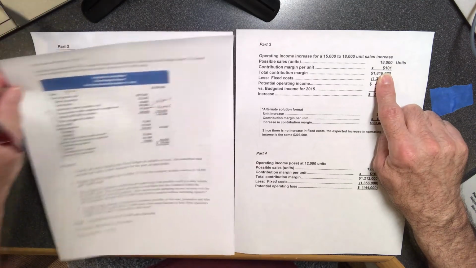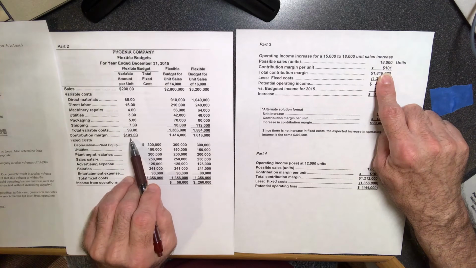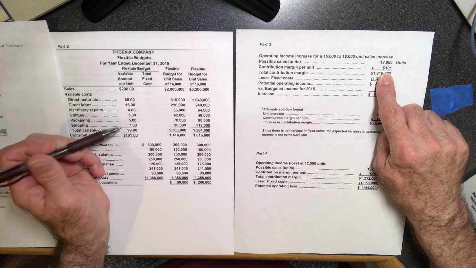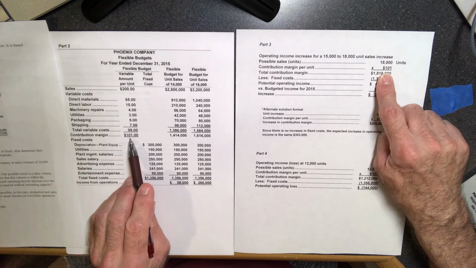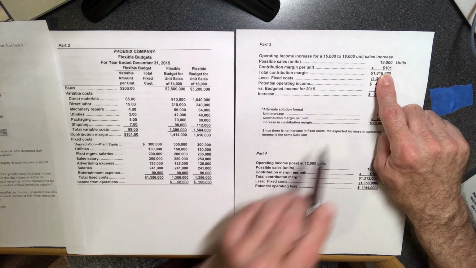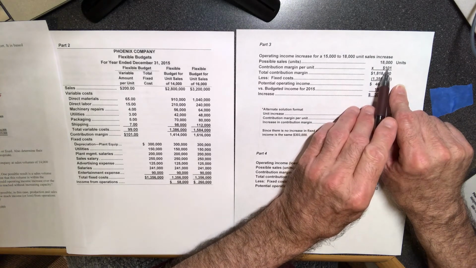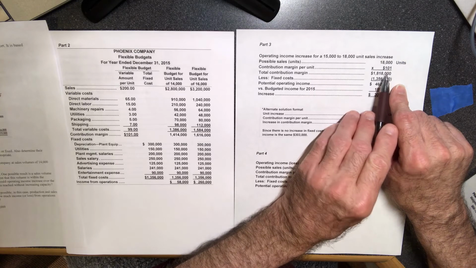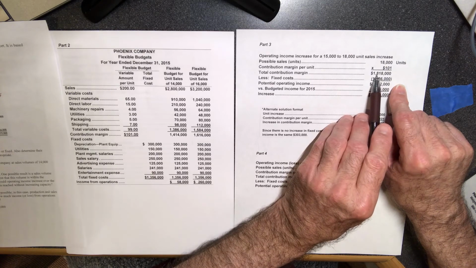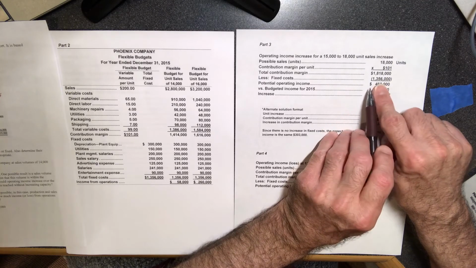$101. Where did that come from? Well, that's my contribution margin. If you remember over here, I took the 200 in sales, I subtracted 9,900 in variable cost, and I arrived at $101 contribution margin. So that contribution margin will increase with the number of units because that is a variable. Okay, we learned that in cost volume profit analysis. So I have a total contribution margin of 1,818,000. I subtract fixed costs.